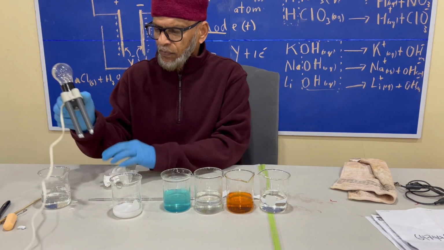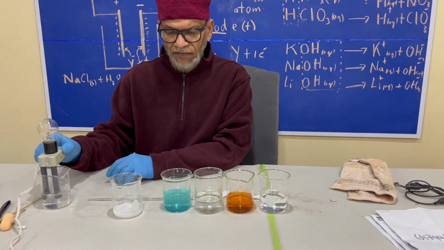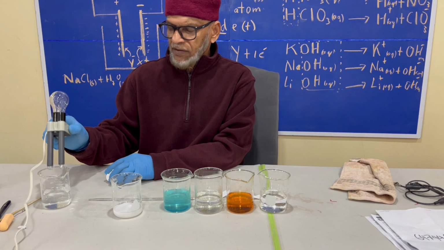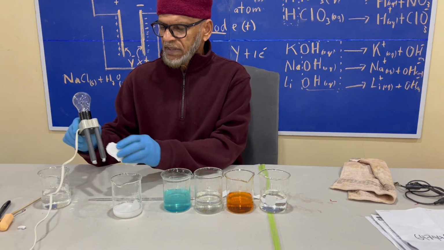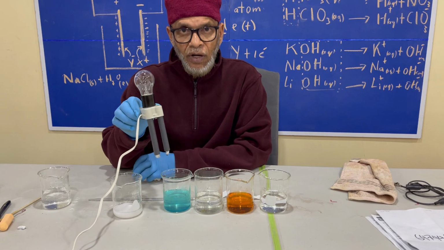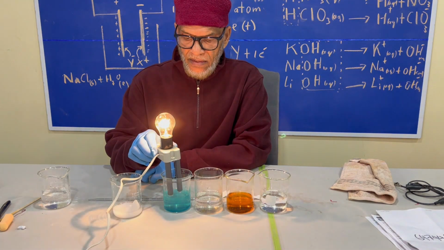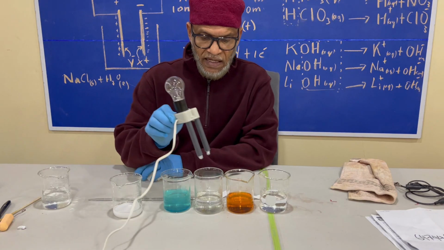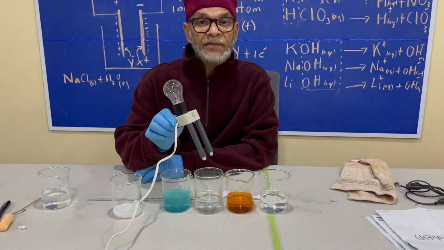What we'll do now is this. We'll try to investigate whether or not all the aqueous salt solutions will conduct electricity, and then make a general statement. So we'll introduce these electrodes into copper(II) sulfate. See, it does conduct electricity. Magnesium sulfate conducts electricity.